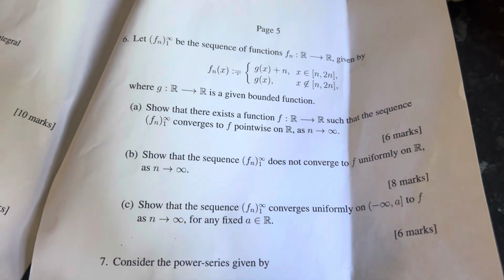And then on the final page is that. Okay, so let's get into this, shall we?